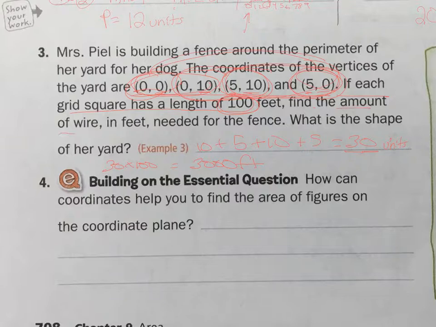Find the amount of wire in feet needed for the fence, and what is the shape of her yard. Okay, so it's 3,000 feet, now I see that one side is 10, one's 5, one's 10, one's 5. That tells me it's not a square, but a rectangle.